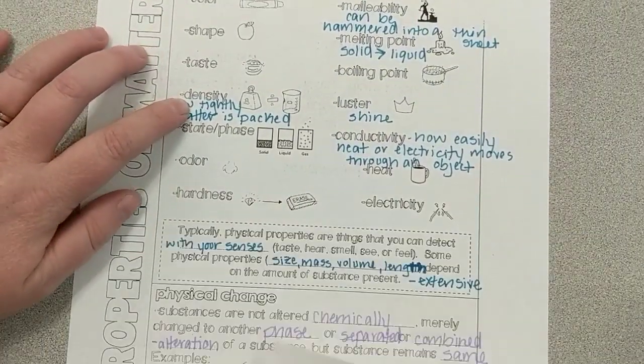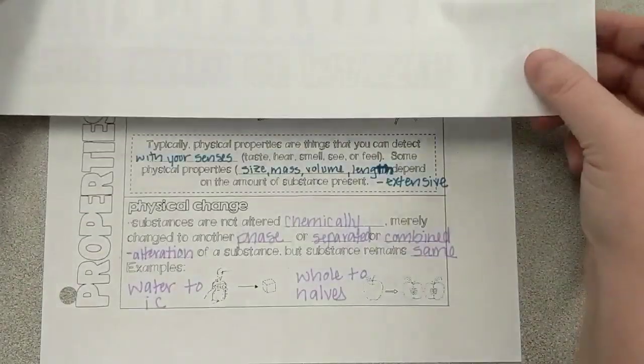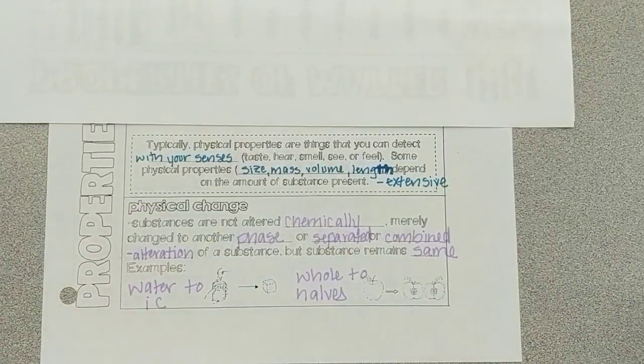Let's go ahead and move down the page. So let's look at the rest of this. So it says, typically physical properties are things you can detect with your senses.